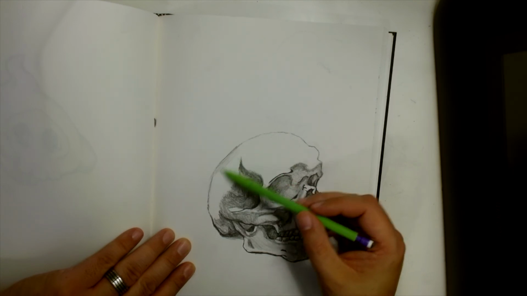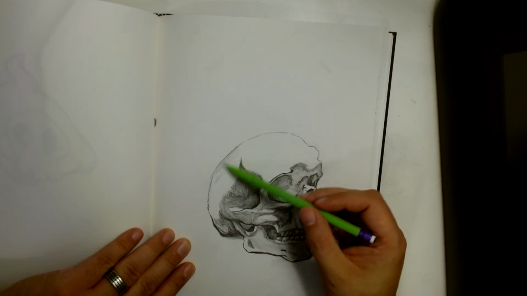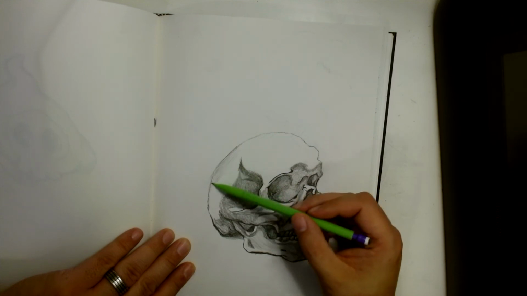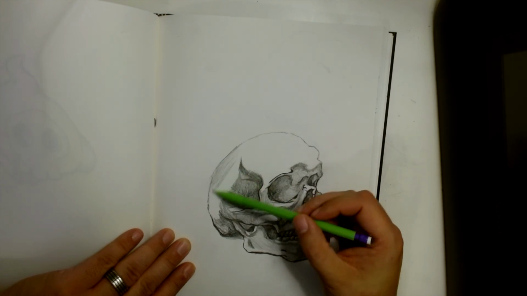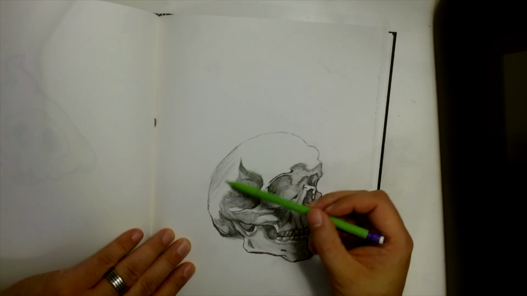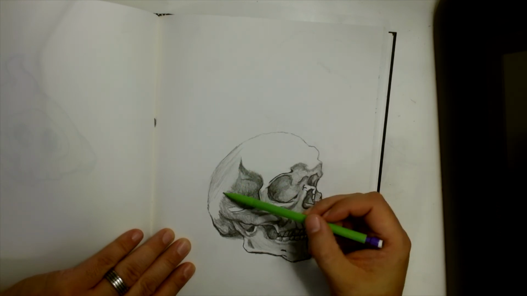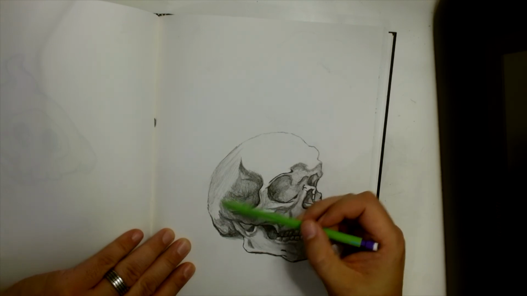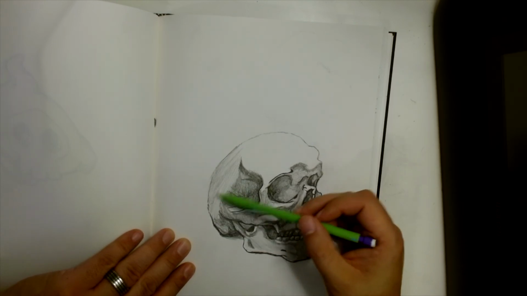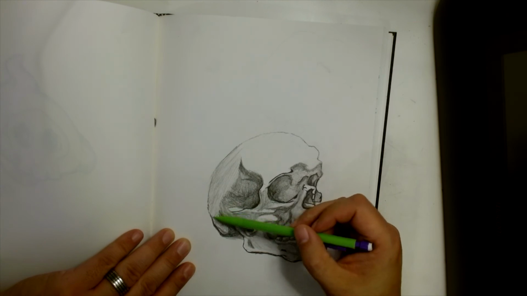We're just gonna lightly fill in this back area of the skull. The reason why we'll do that light first is just in case we want any reflection points, it'd be easier to erase out and work around.